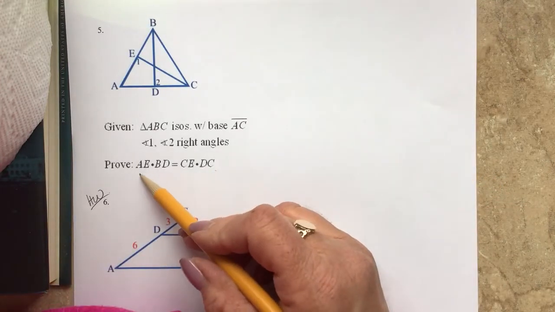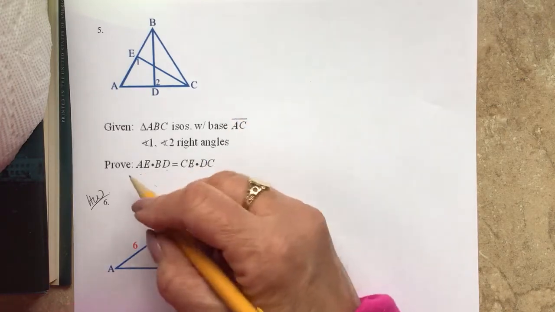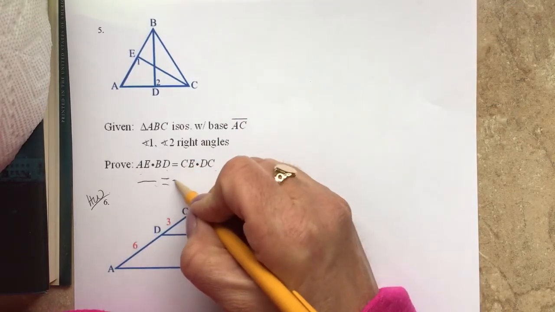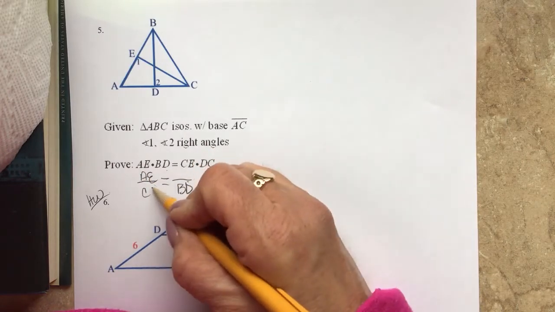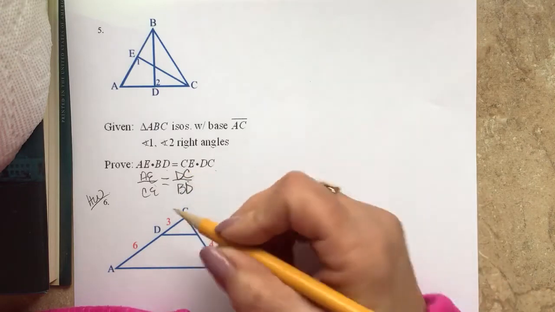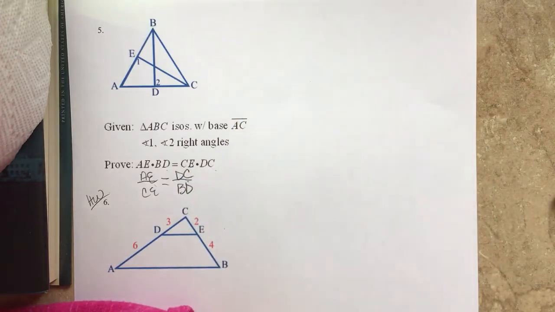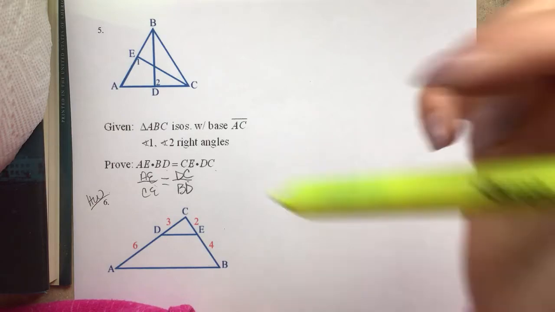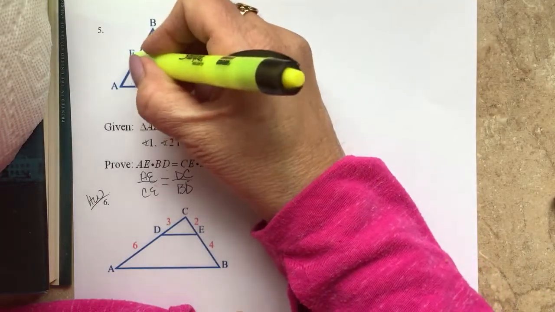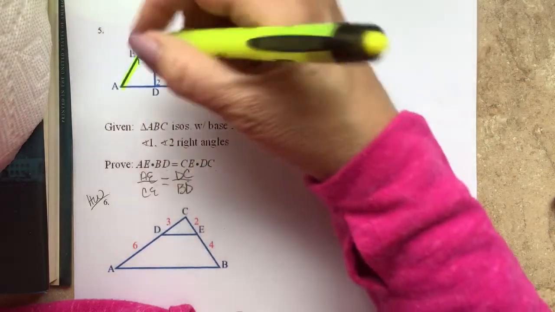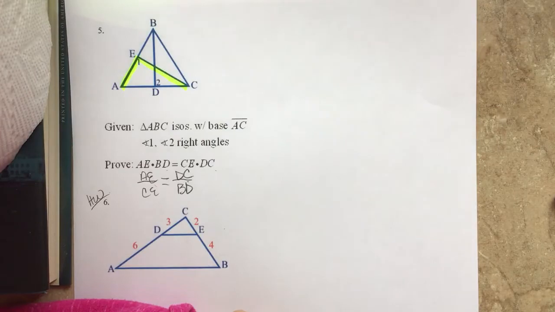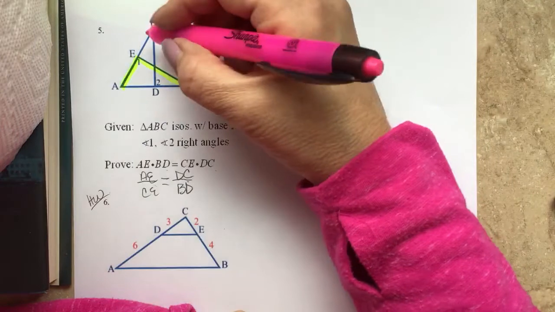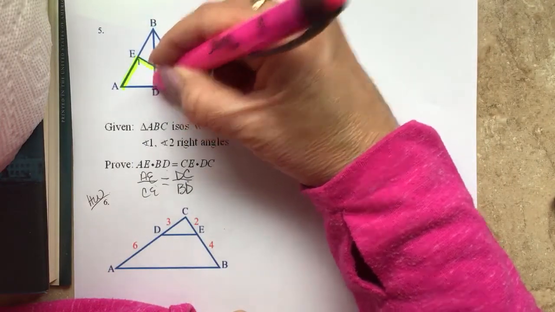Okay, I need to prove that AE times BD equals CE times DC. So let's set up the proportion that's going to be there: AE, if I cross multiply, CE, and DC. All right, I'm going to highlight AE, CE. Okay, that looks pretty good. It looks like it's going to be a yellow triangle. And DC to BC.